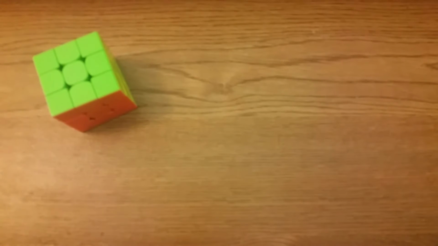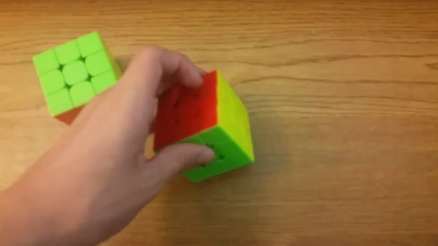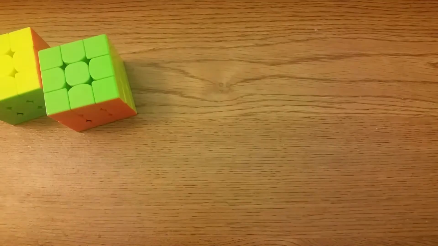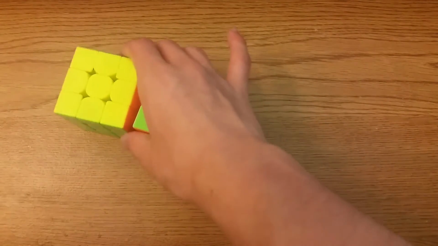Yeah, it does do two ZBLLs, but it's slightly different from the other ones.